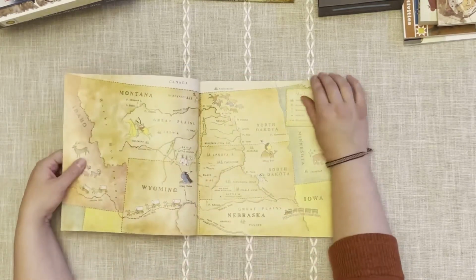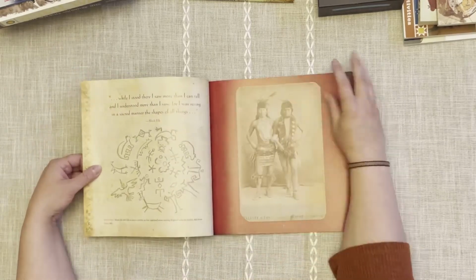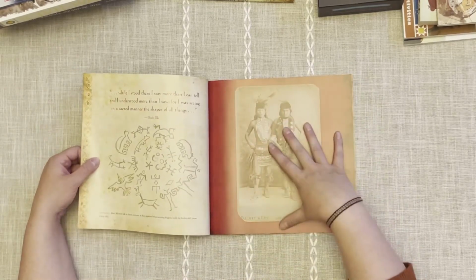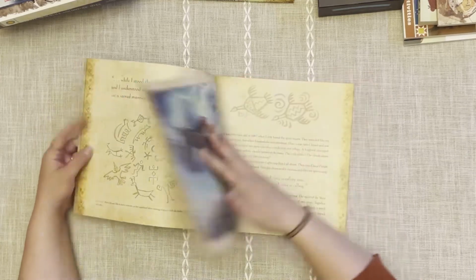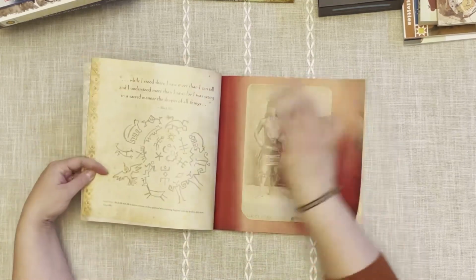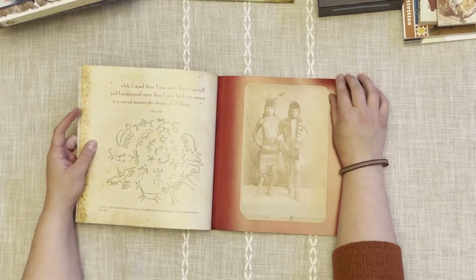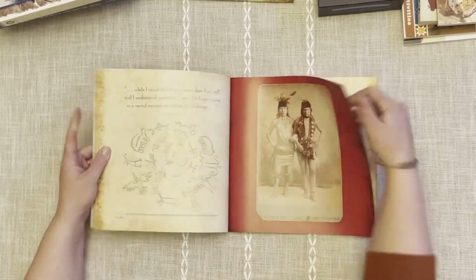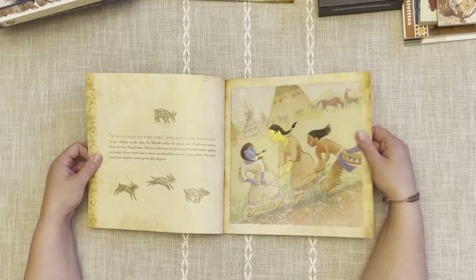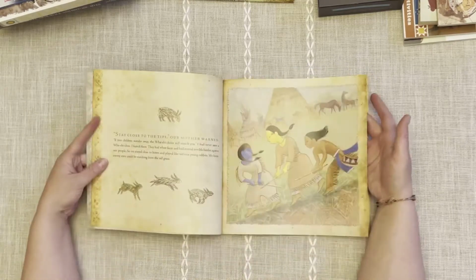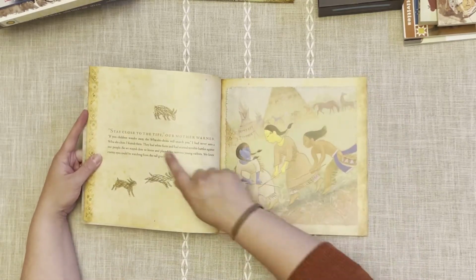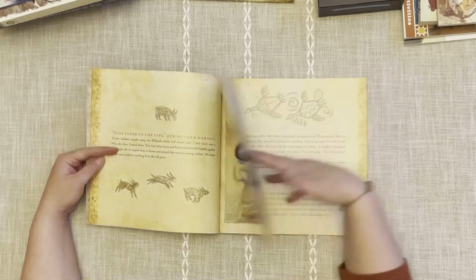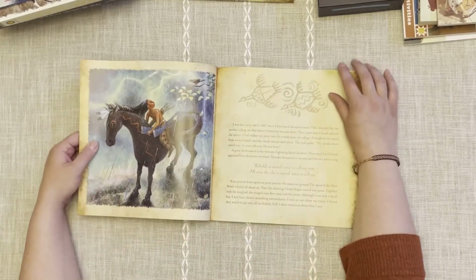I did flip through it, and I love that they have actual photographs, and quotes on some of the pages. They do tell you what the photograph is, which is very helpful. Overall, I would say there's not that much text here.